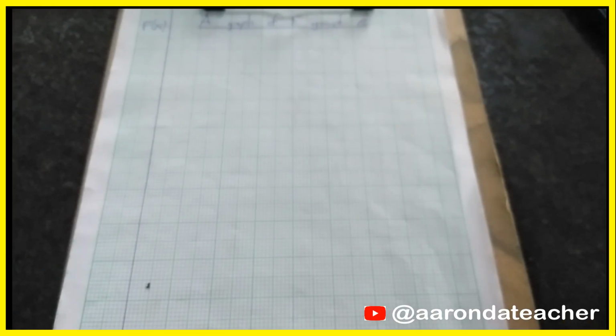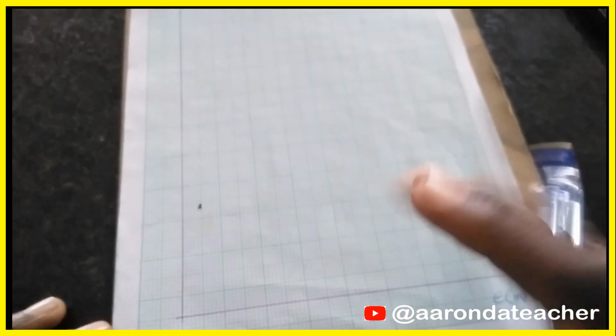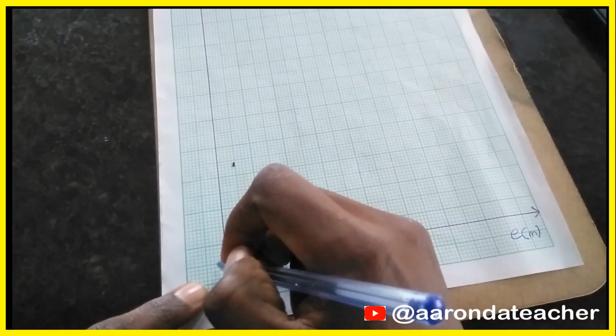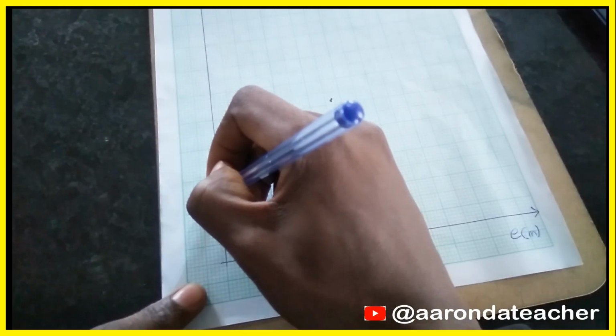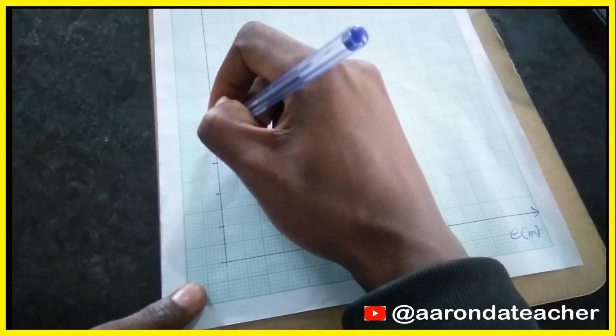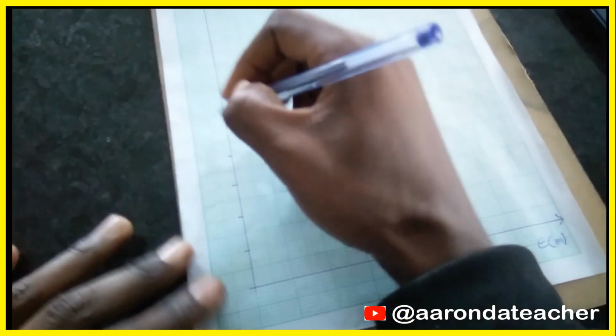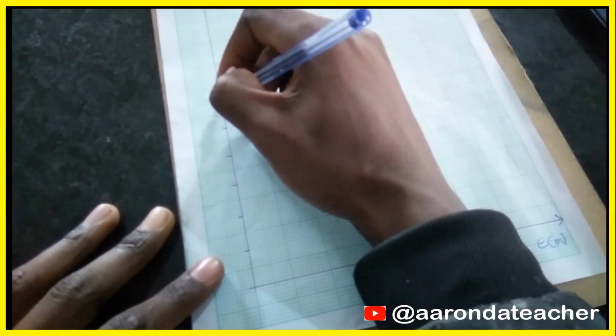When you go to the vertical, since we are having values of 0.5 newtons and 1.0, 1.5, meaning there is a systematic scale already, which we shall just indicate. I'm going to begin indicating at this point like this, demarcating every 2 centimeters.